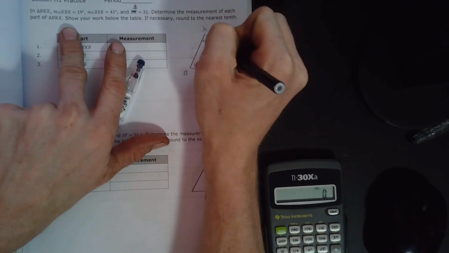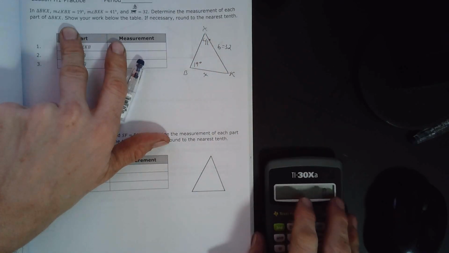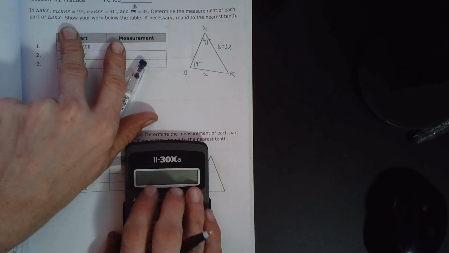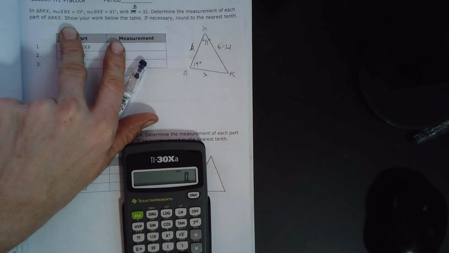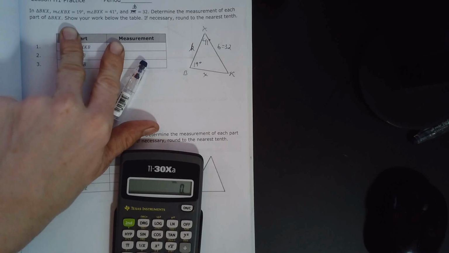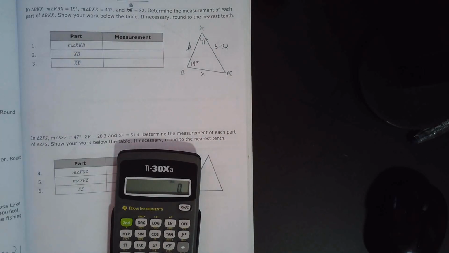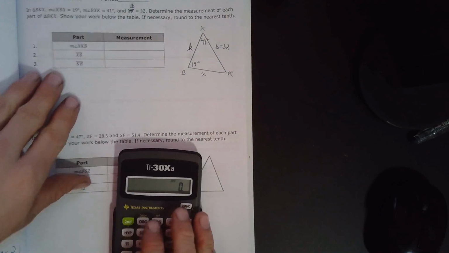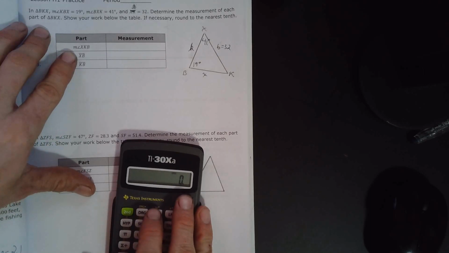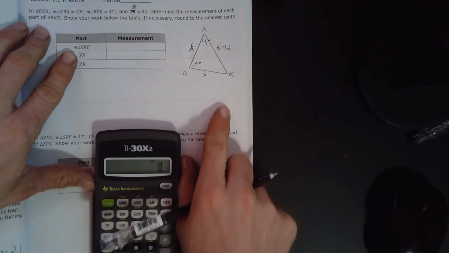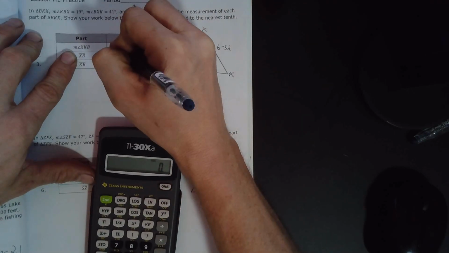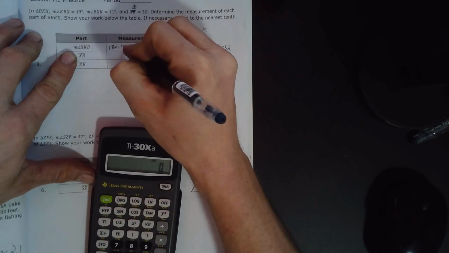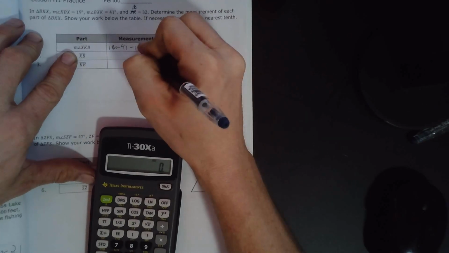Okay, well, we can figure out the other angle pretty easily. So this is a little k. That's a little k right there. I'm just using black here. Oh, but I guess we're just supposed to figure this out. So we got to figure out measure angle k. How do we figure out measure angle k? It's pretty easy. It's going to be 180 minus 41 minus 19.